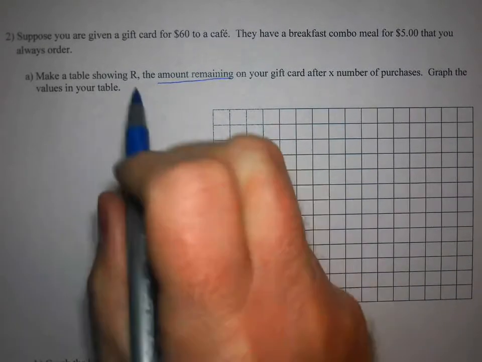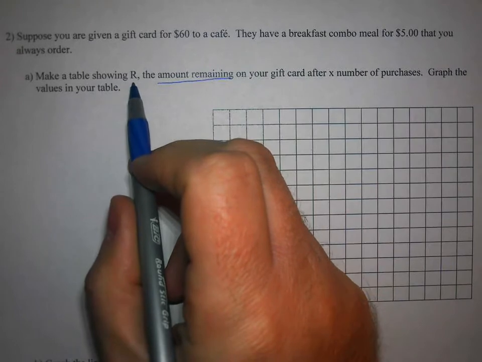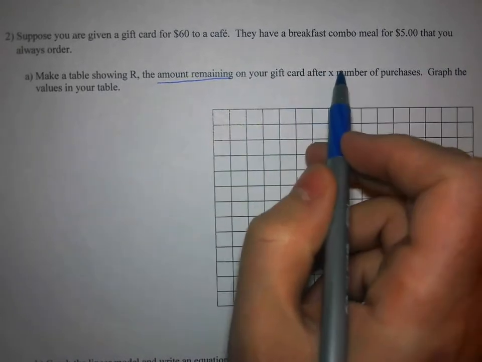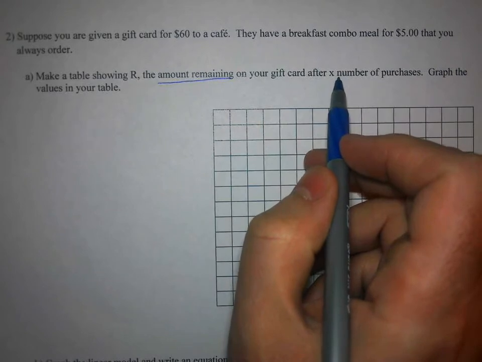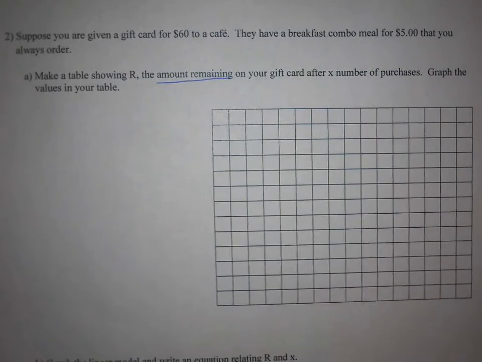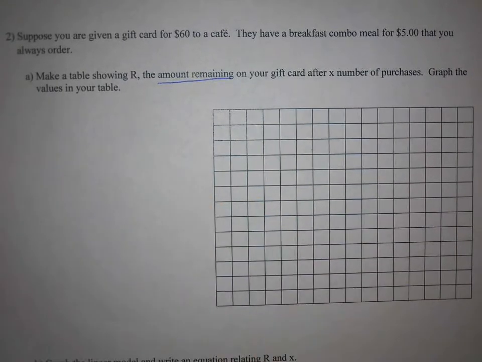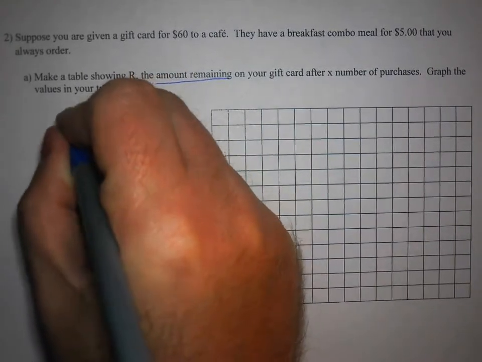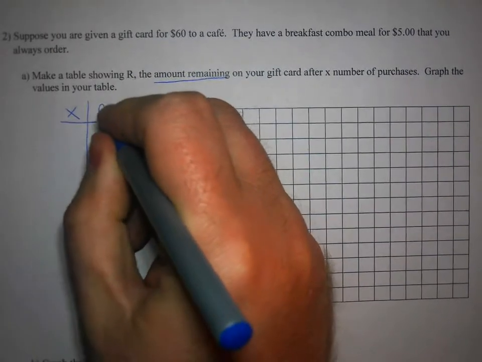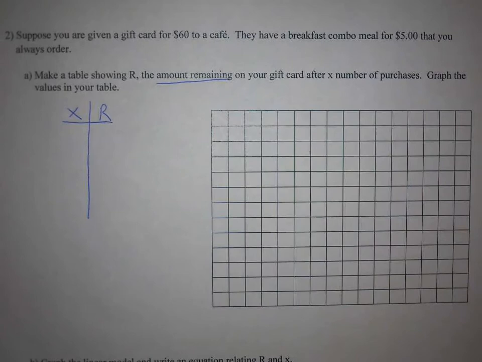The way that they define your variable there is very important. R is the amount remaining after X purchases. It's not the amount that you spent, it's the amount remaining on your gift card. So to graph the values in a table, you take X, the number of purchases, and R is how much is remaining.